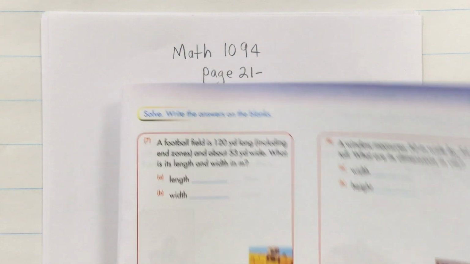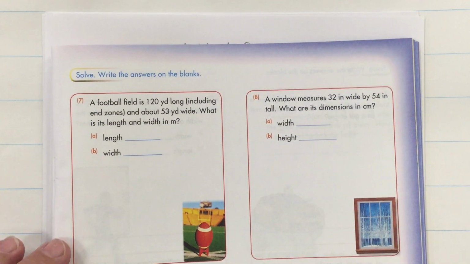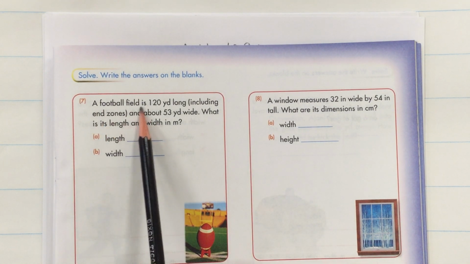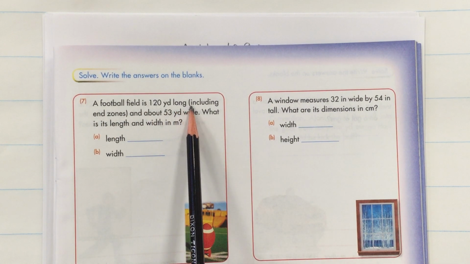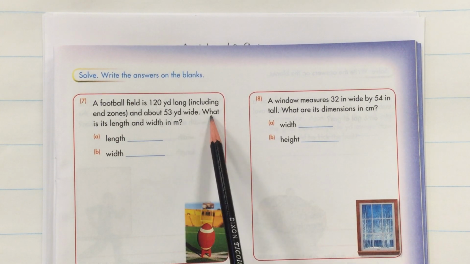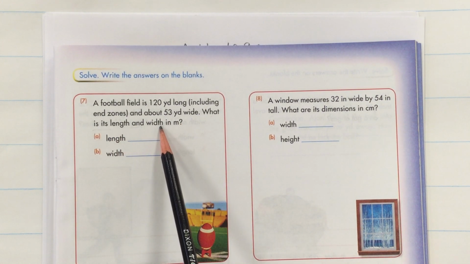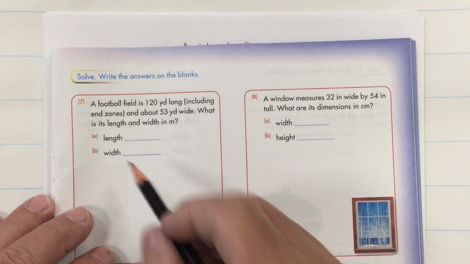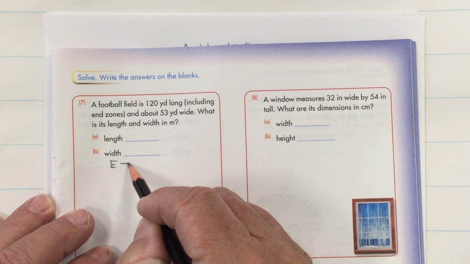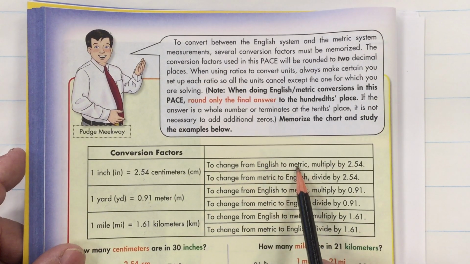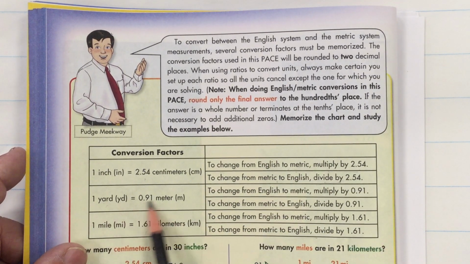So if we turn it over, we see that we have some word problems, yay for word problems. All right, so we have: a football field is 120 yards long, including the end zones. That is true. And about 53 yards wide. What is the length and width in meters? So now what we're doing is we're going from English to metric. We know if we go from English to metric, we look over here, English to metric, we're going to multiply. But by what?